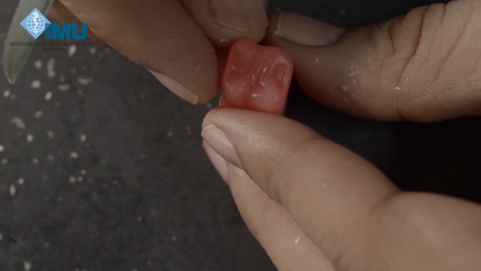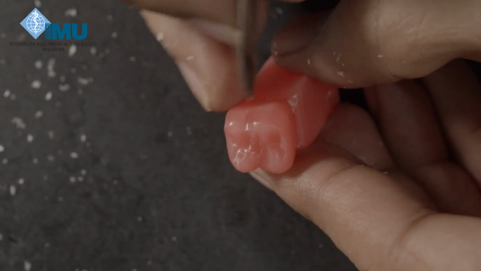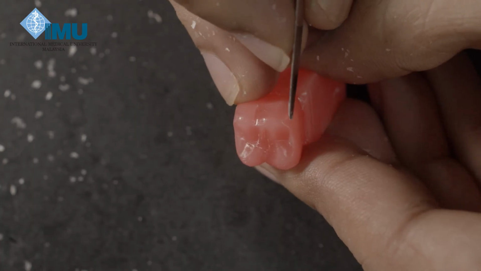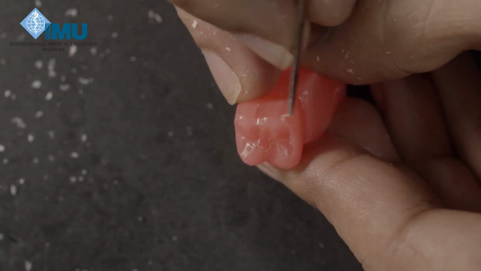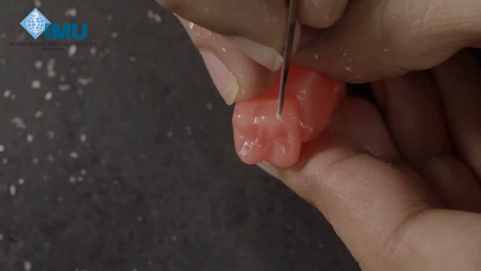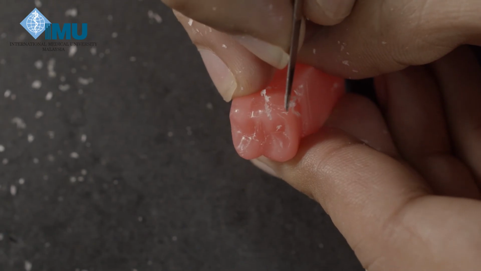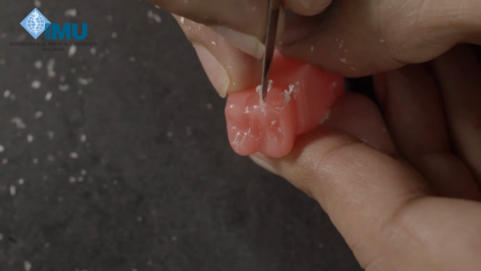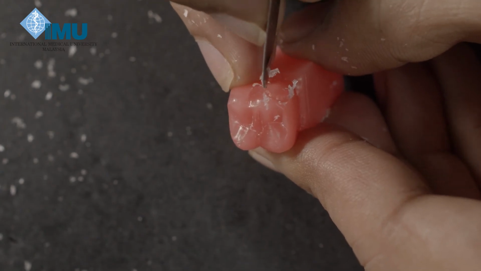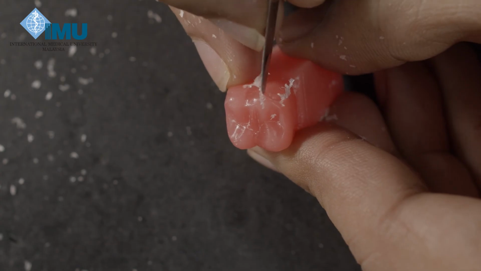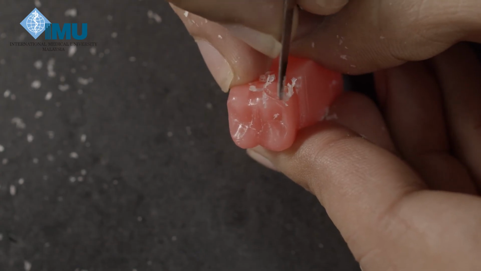And then one more important point is the mesiolingual cusp has the cusp of Carabelli. So just here, a semicircular groove-like thing, quite a prominent groove, which segregates and makes a tubercle-like structure, is your cusp of Carabelli.